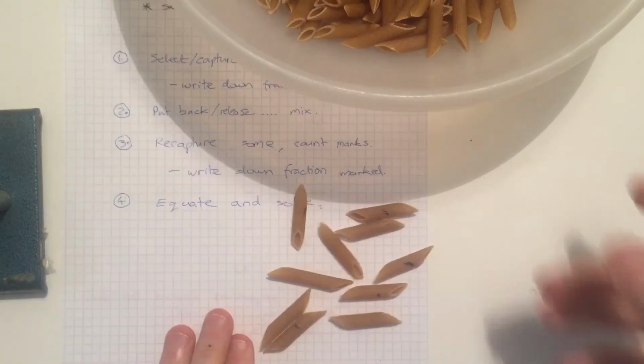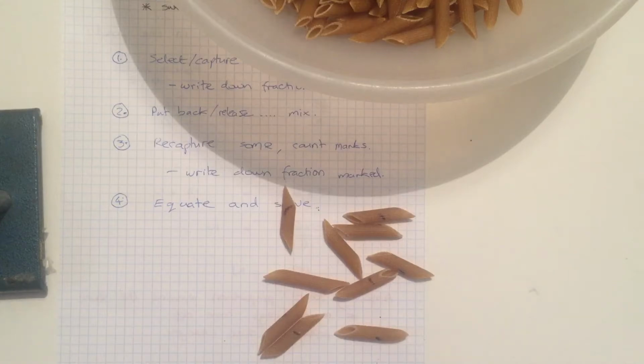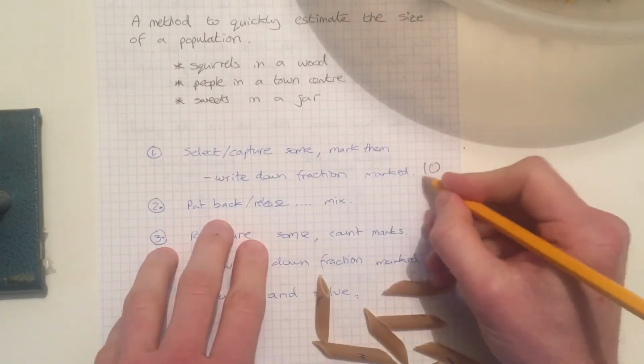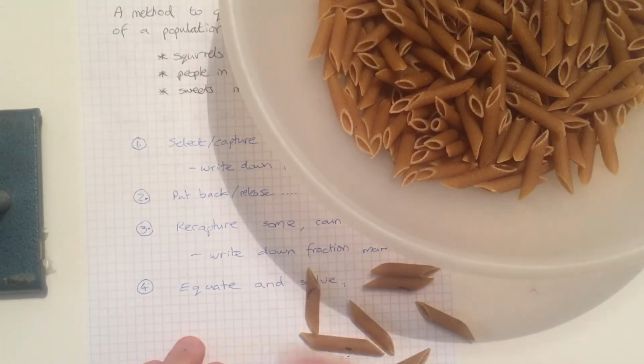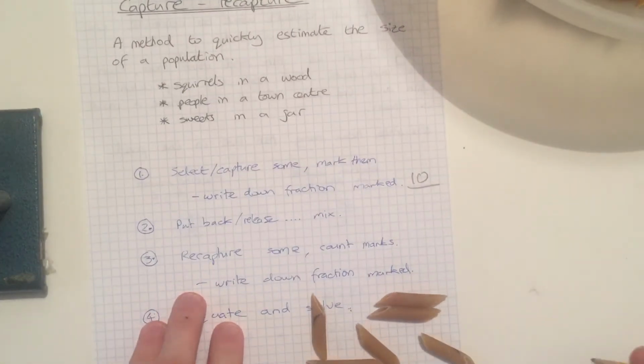I am now going to write down the fraction that are marked. So there's 10 pieces of pasta that are marked out of all of these pastas that are in here, all of the pastas all together, which I don't know what that is. That's actually what I'm trying to work out.